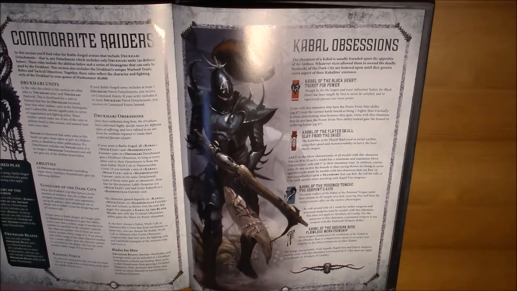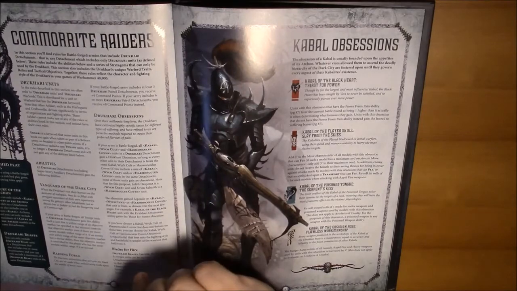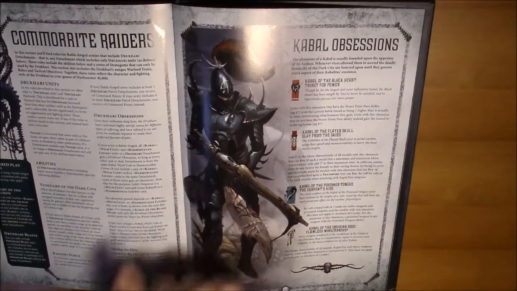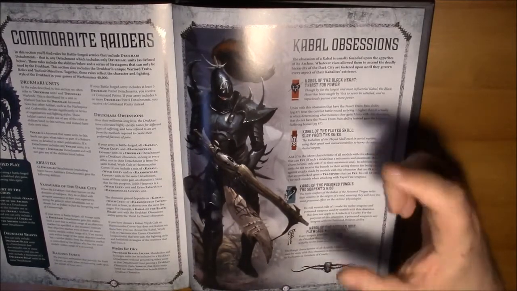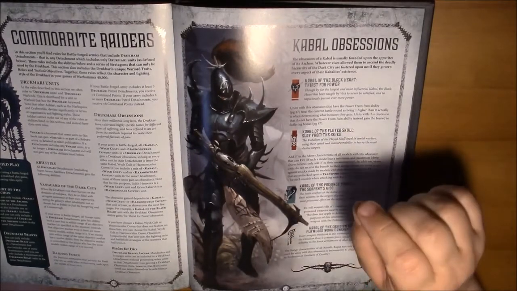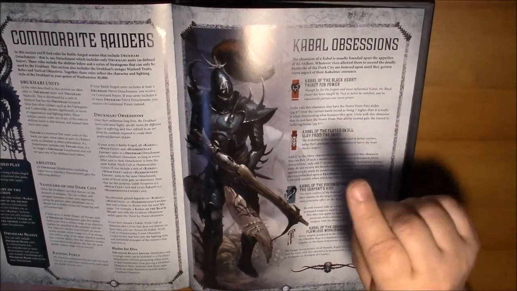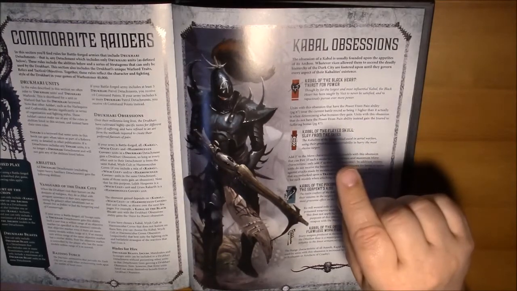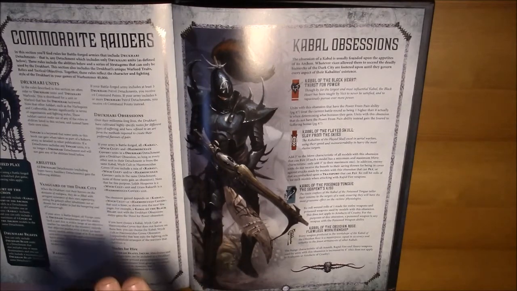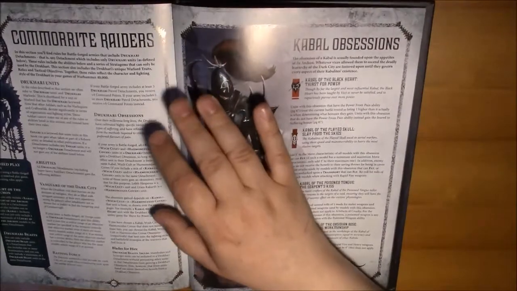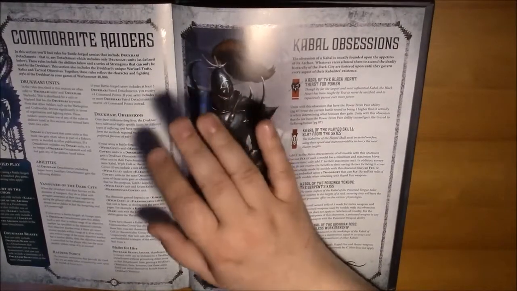So let's take a look at the rule itself, because the obsessions only apply if your entire detachment has the keywords of Cabal or Witch Cult or Homunculus Coven. Now, units like Incubi, Beastmasters, Beasts, Mandrakes, and Scourges don't have those words, but they don't impact the ability for the rest of the units to get this obsession.